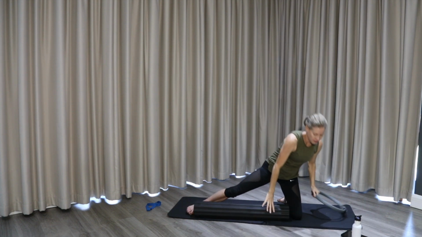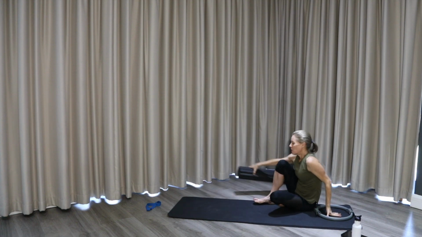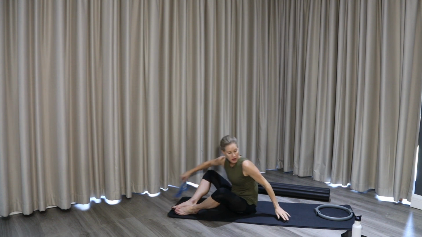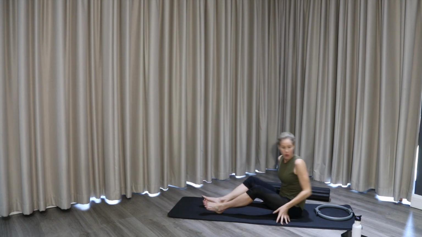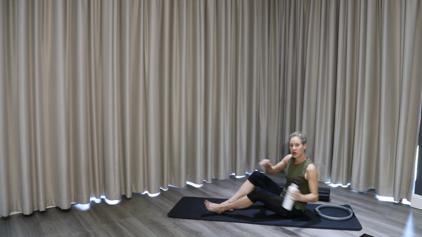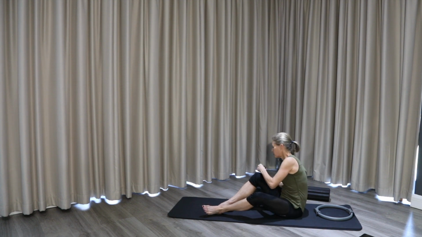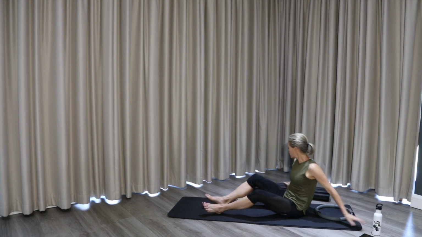You can now release the foam roller. Keep the circle handy or your resistance band. Have another quick drink of water. And let's lie on our backs. Give yourself some space.